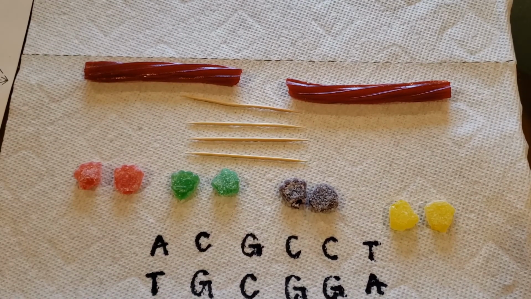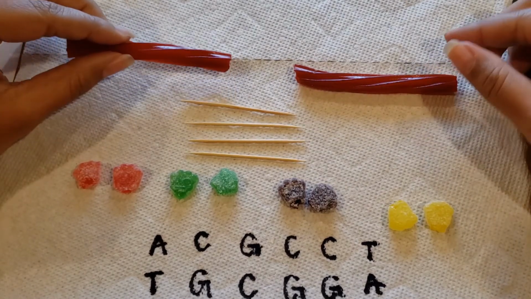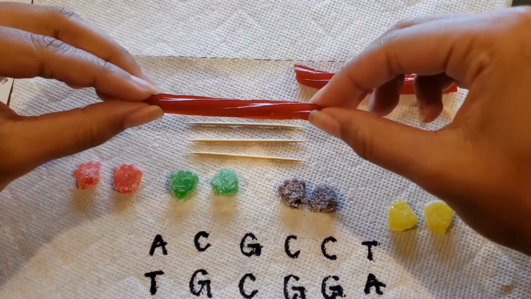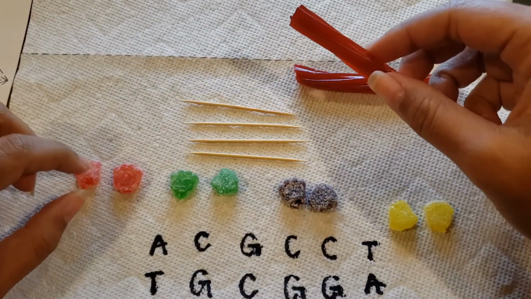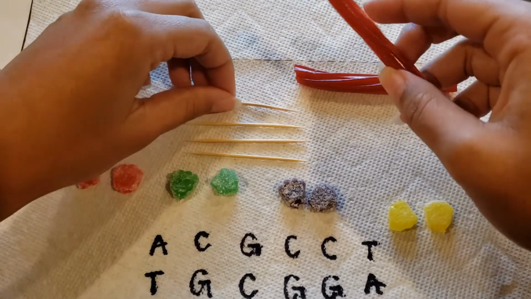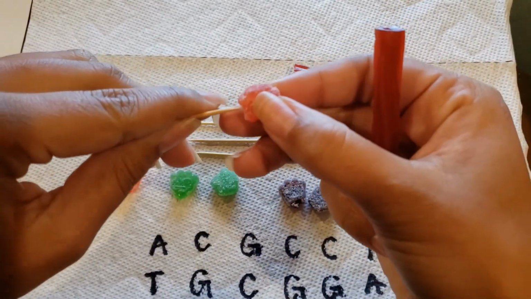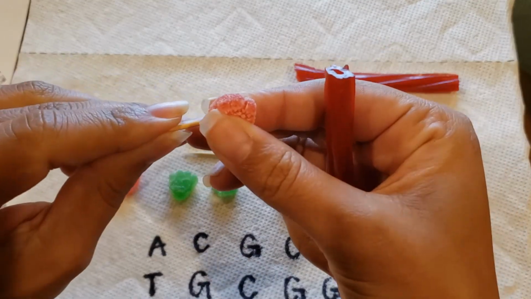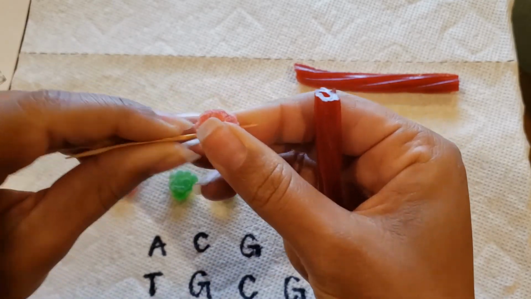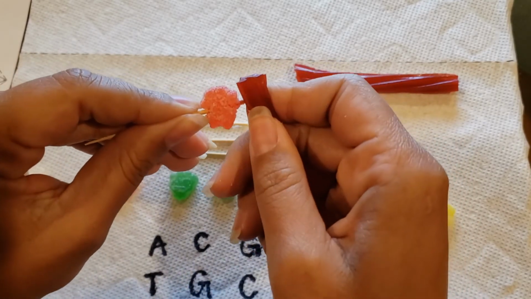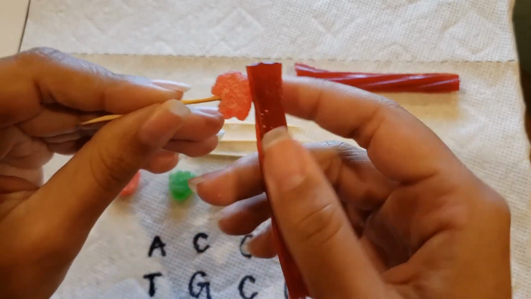Now, we're going to make our model. The licorice is your backbone, so attach the gummy bears that represent the first strand to the licorice using toothpicks. So, these are my A's, so I'm going to start with this A. I'm going to take my toothpick, attach it to this A, push it all the way through, and then attach the toothpick end to the licorice strand, like that. Make sure you're careful not to poke yourself.